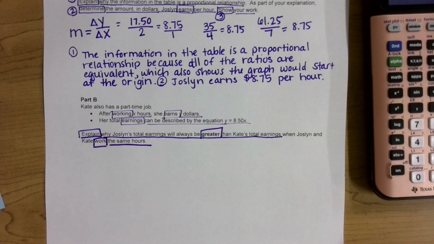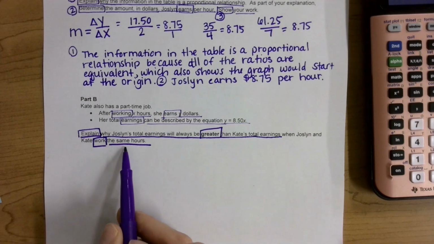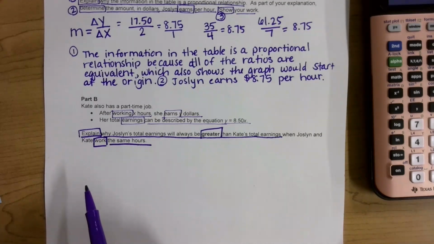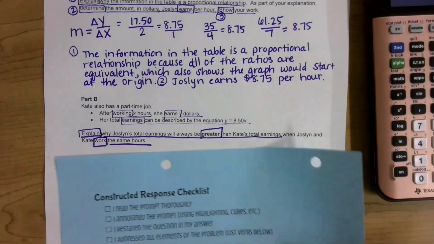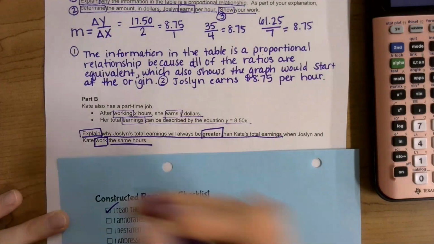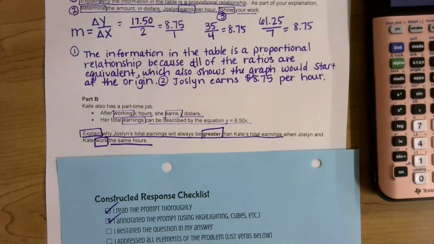We've done similar prompts. You may recognize this is similar to the one you did in the diagnostic recently. A lot of times when I'm grading those, I notice a lot of students will comment, well, because they're working a different amount. Be careful and make sure you're reading the prompt thoroughly because it says they're working the same hours. That shows me that students are not reading it completely. So just a reminder, always make sure you read it thoroughly. I read the prompt thoroughly. I annotated the prompt using highlighting cubes.